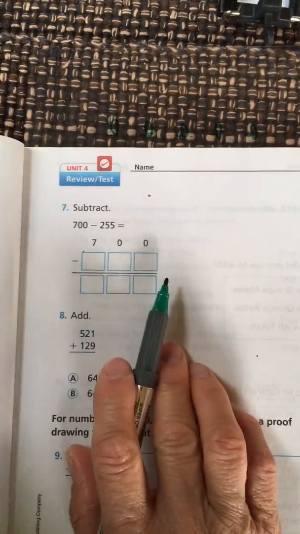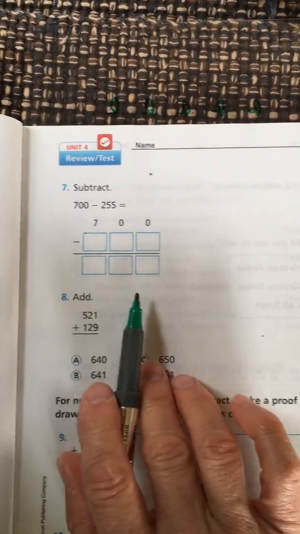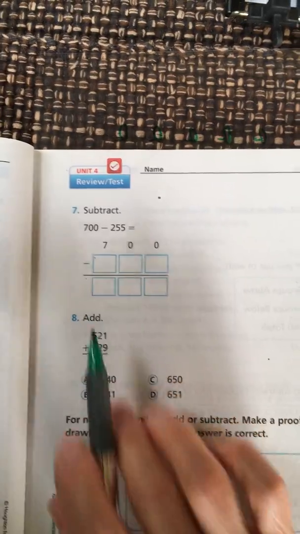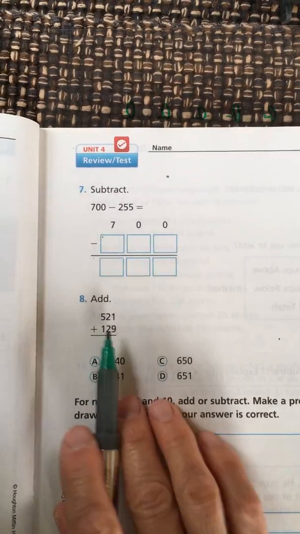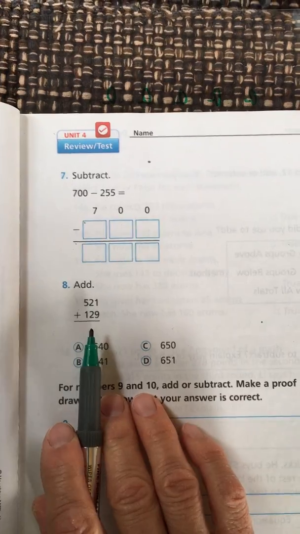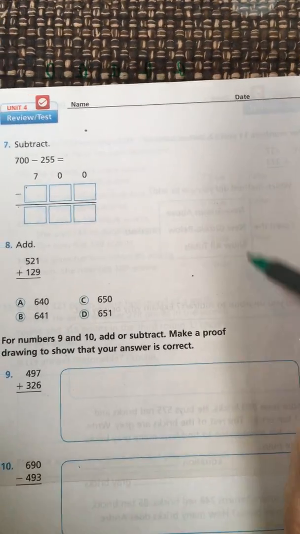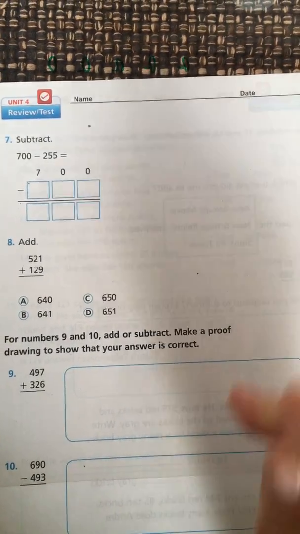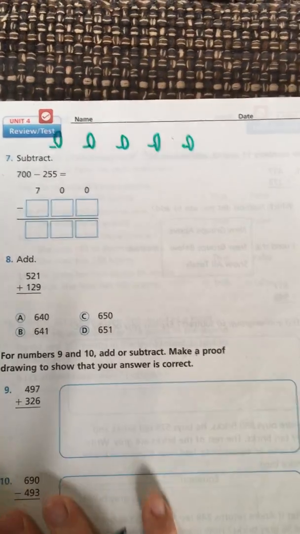They simply wrote boxes for you to put the numbers in so you line up the ones, 10s, and 100s correctly. Add, use the numerical method here. New groups above, new groups below. If you want to do show all totals, do it over here where you have room. This says make a proof drawing.